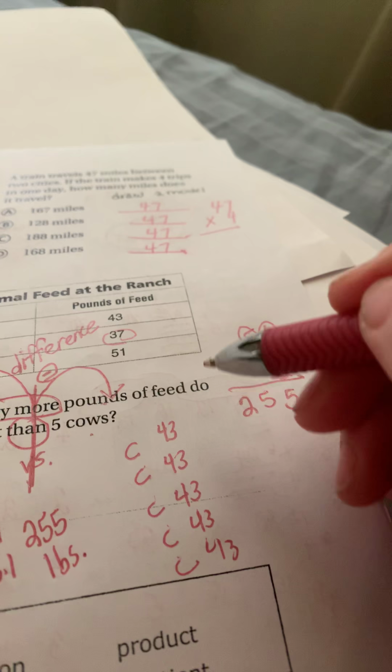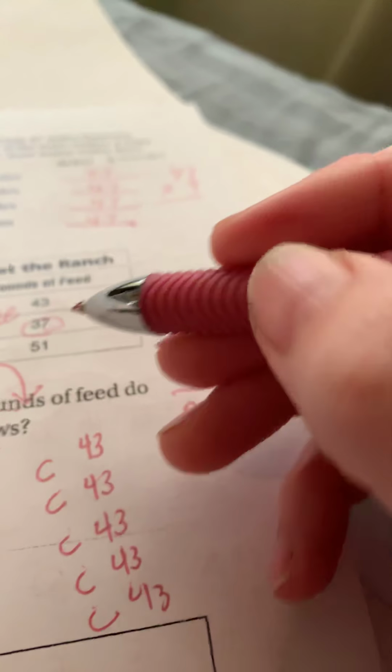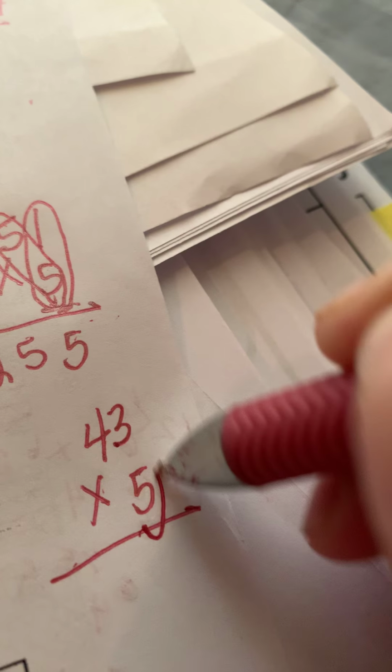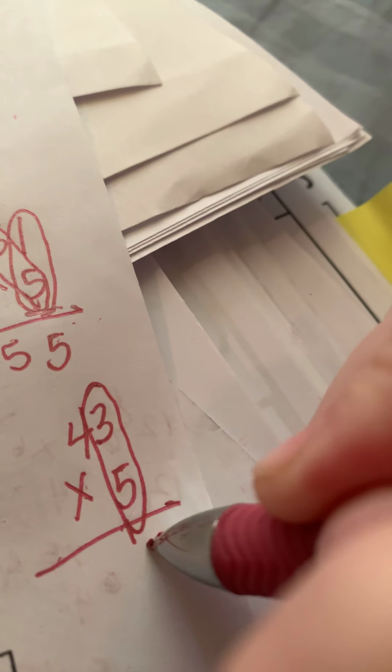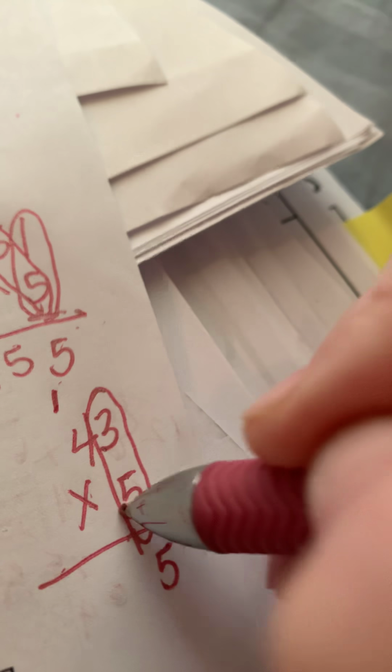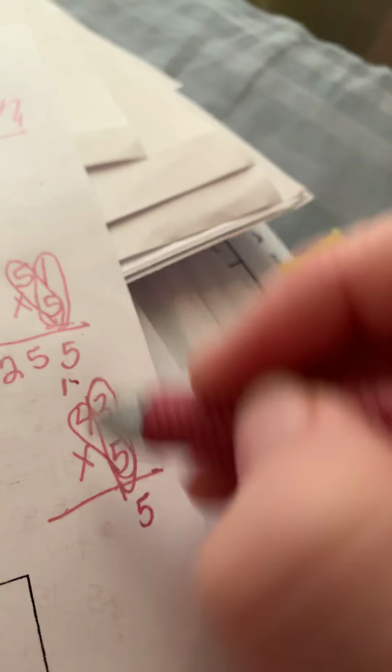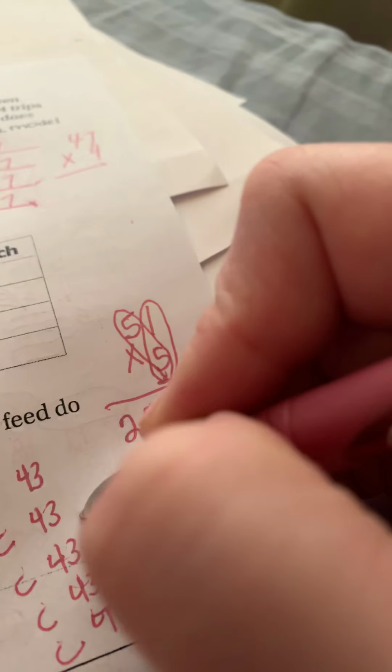Oh, no, good. Some of you are listening. That's the steers. What about the cows? Well, we have 1, 2, 3, 4, 5 of these. So if I have 5 groups of 43, 5 threes, 5, 10, 15, do I carry? How do you know? Yep, there's another number waiting. 5 groups of 4. 5, 10, 15, 20, plus 1, 21. Do I carry a number? Nope, no one's left. So the moo-moos eat 215 pounds of food.